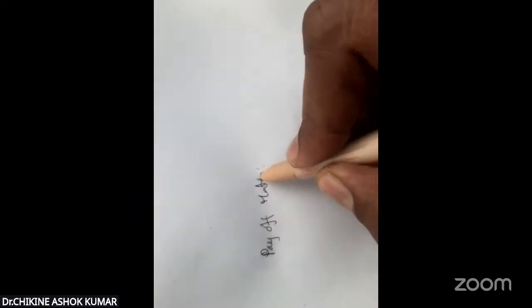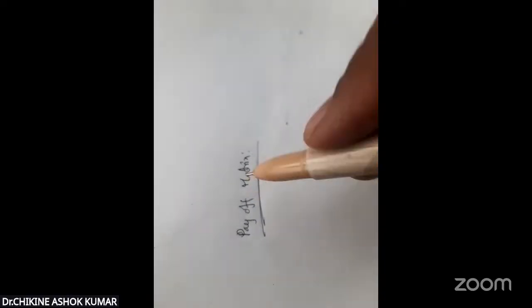Payoff matrix. Coming to the payoff matrix, in every game there will be a problem like this.